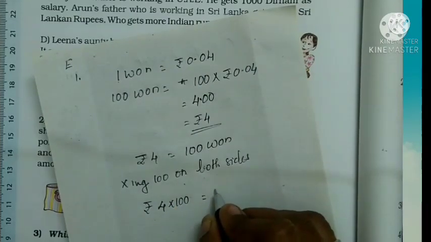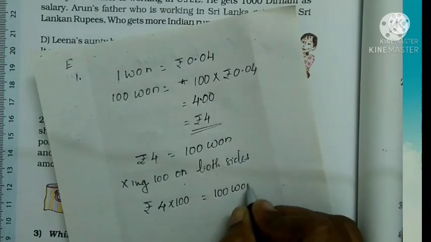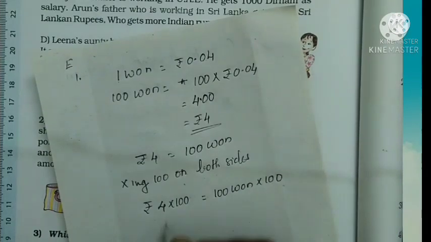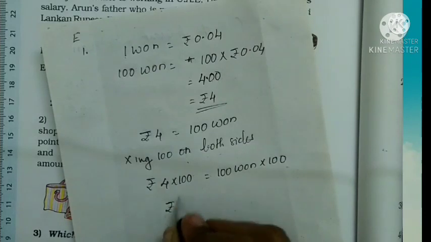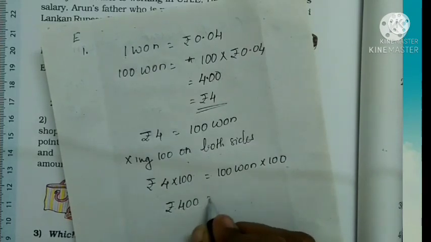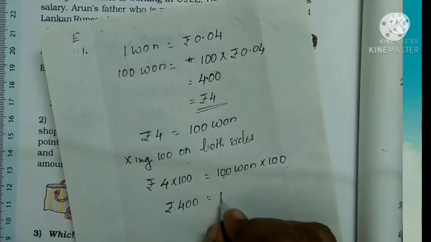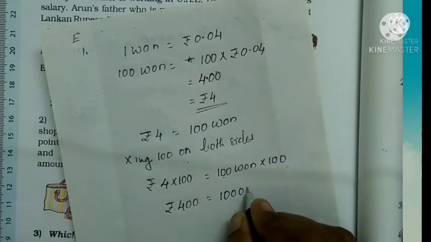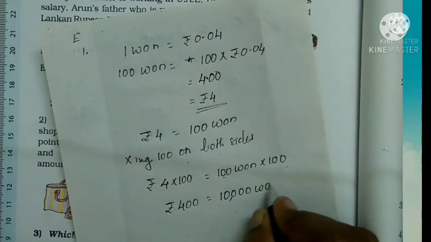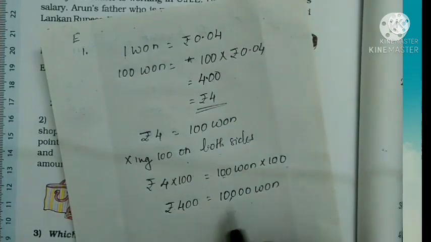Also, here I can write 100 won into 100. So, here what is the answer? 4 into 100? 400. So, 100 into 100? Yes, 10,000. So, how much won in rupees 400? 10,000 won. Understand?